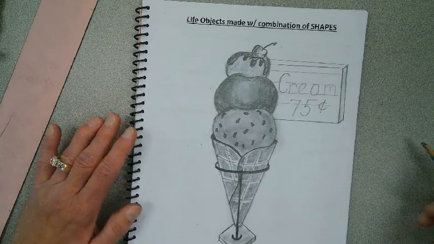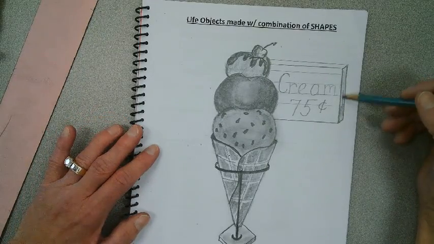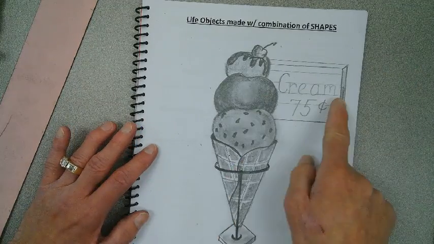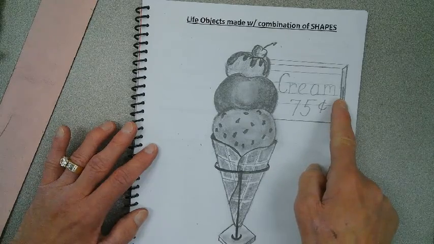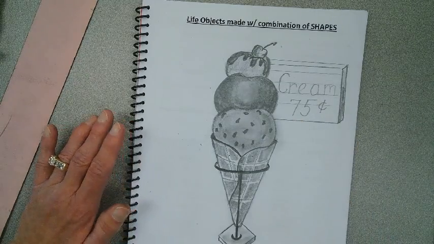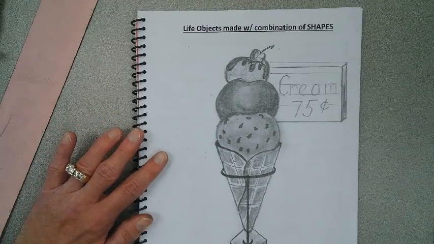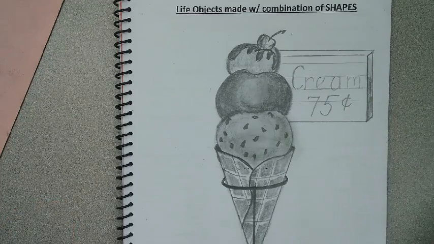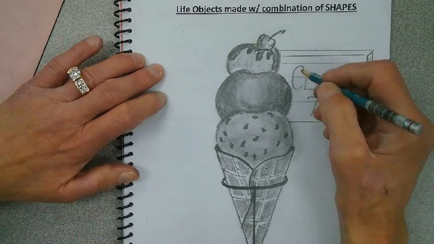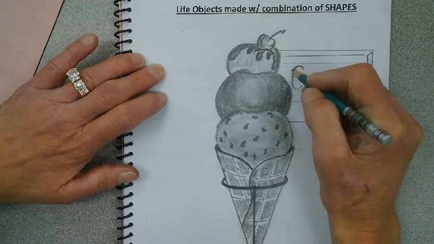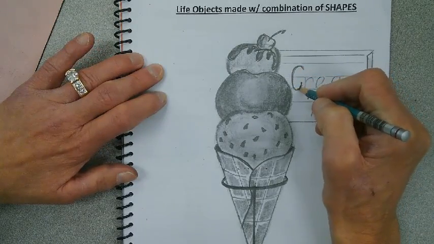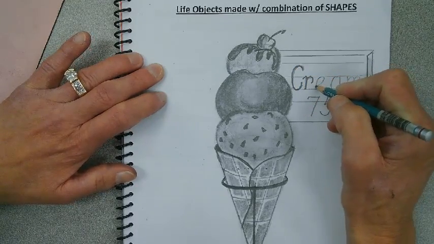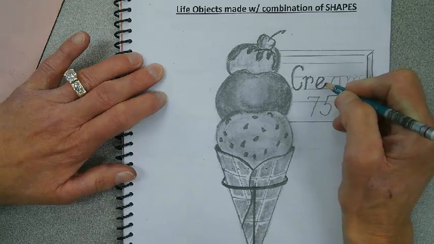So pencil in very lightly, using some guidelines, what you would see of the word or the words, and a price. Once you have the wording where you want it, of course, go in, thicken it up, fancy it, whatever you want.